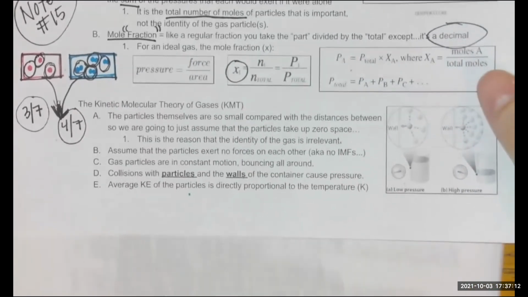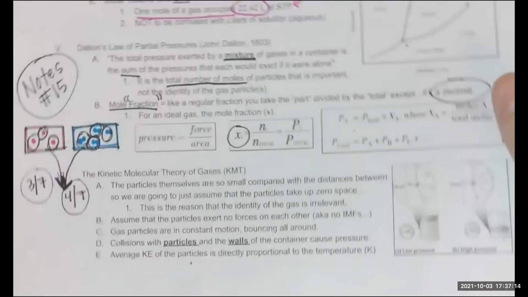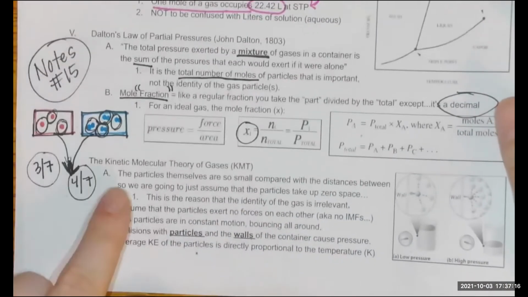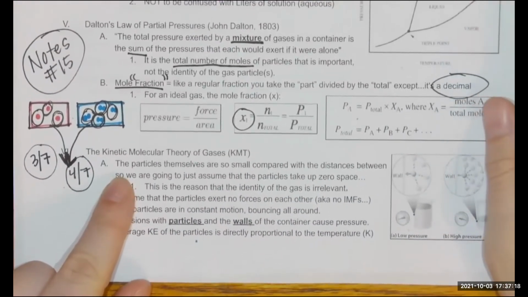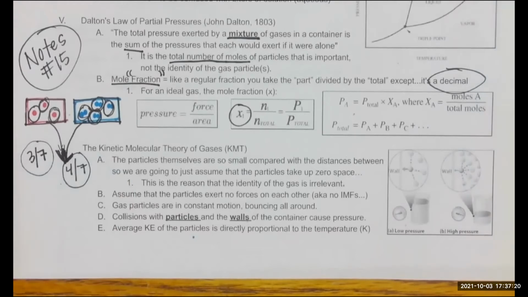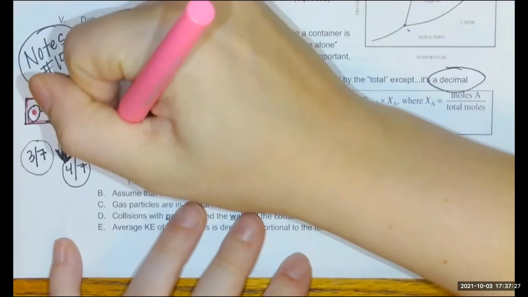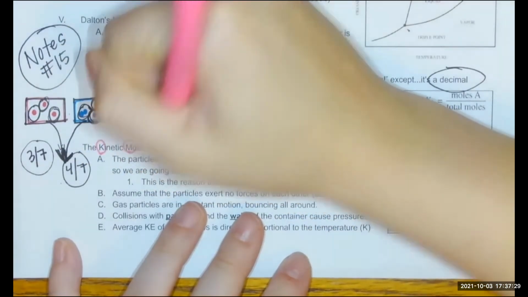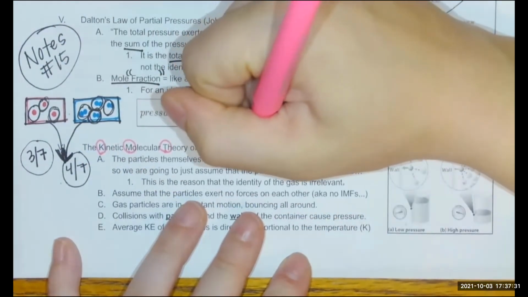So flipping the camera here, all of this front and back here is on the kinetic molecular theory of gases. Kinetic molecular theory is what we're going to be abbreviating as KMT, kinetic molecular theory.